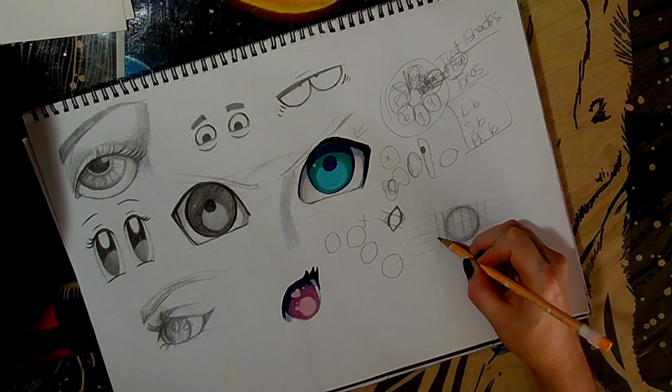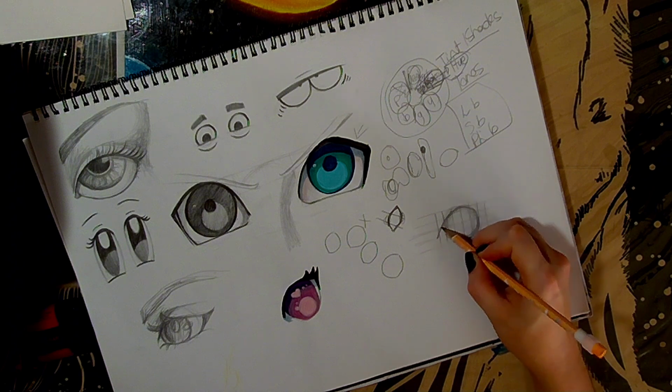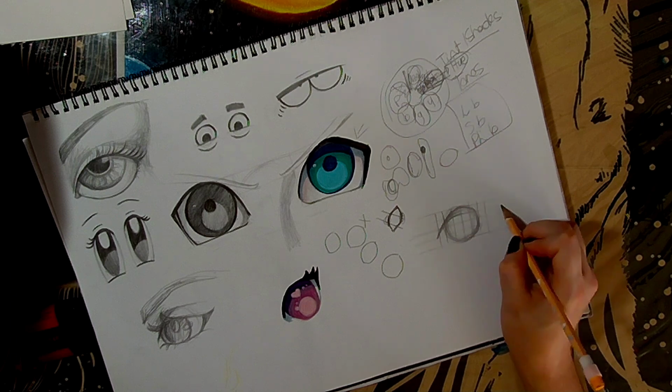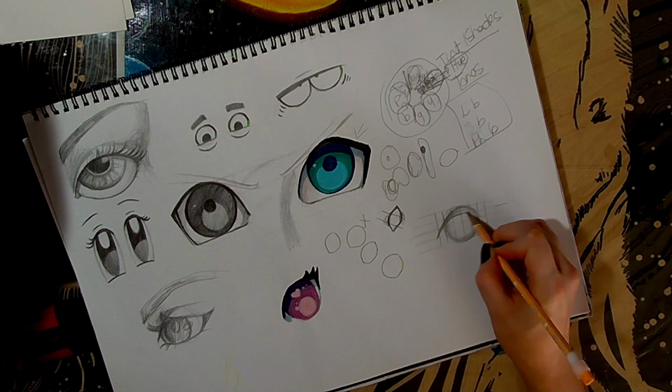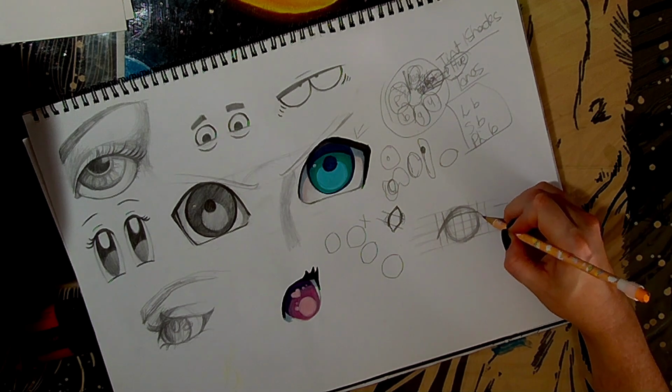So you're gonna start here on the bottom, by this line, just past the line. Actually, go to this top line, this one, not there. Right. And then here at the end of the eyeball, at the middle line, we're gonna stop.